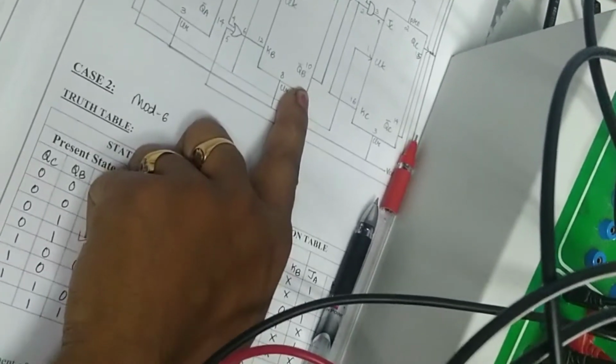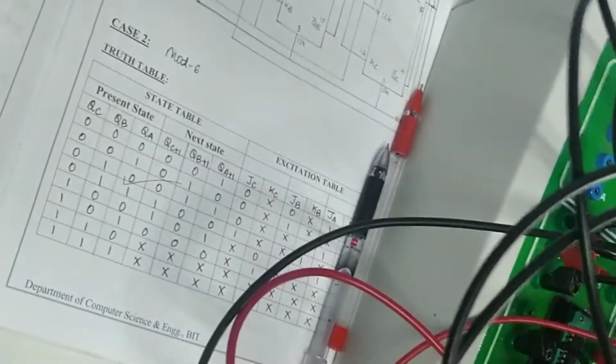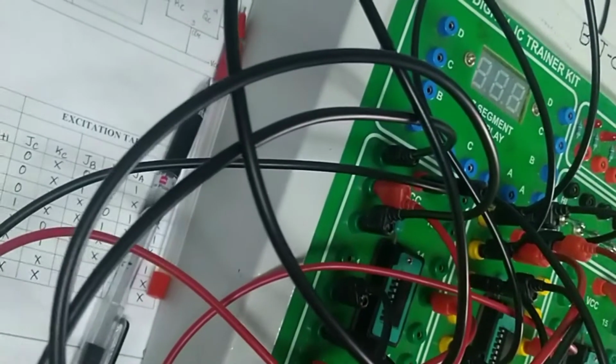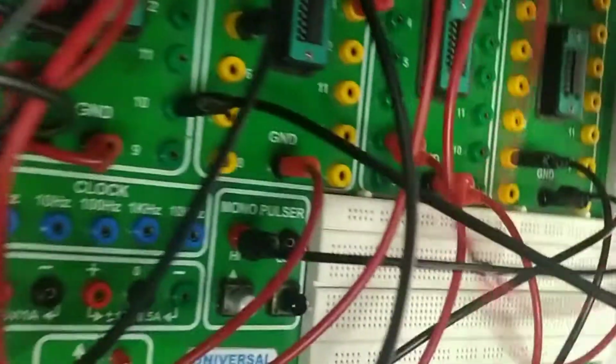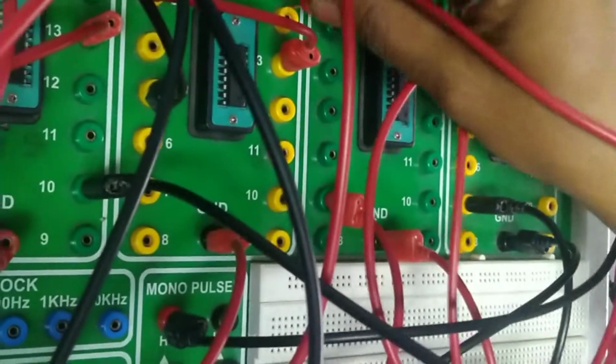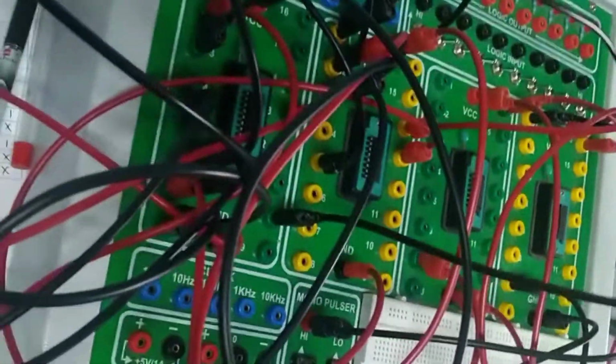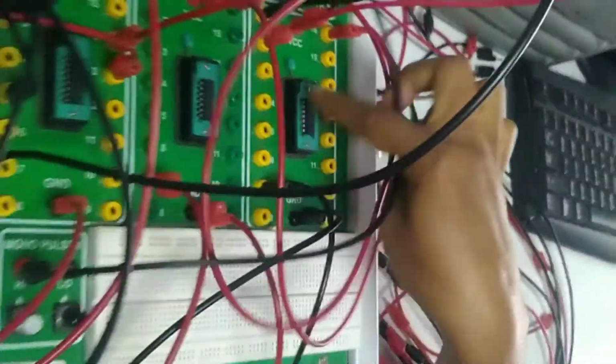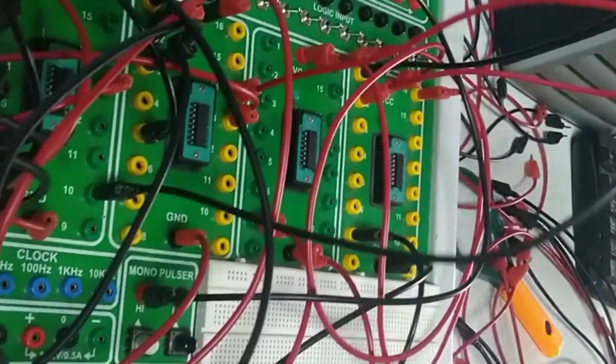Okay, next the input for this is QC bar. The QC bar is from the second IC, pin number 14. You connect pin number 14 of your second IC to the second input of the OR gate, giving QB bar plus QC bar.